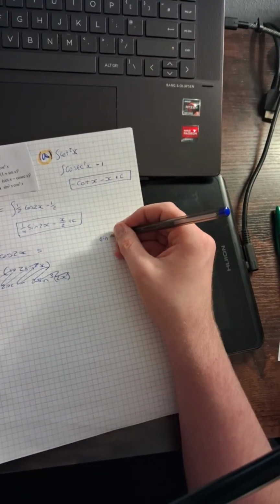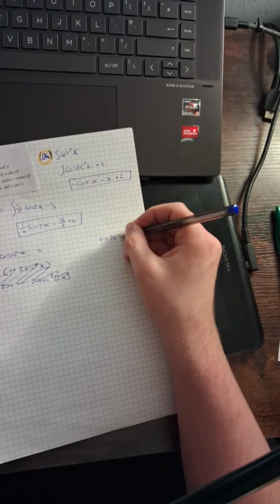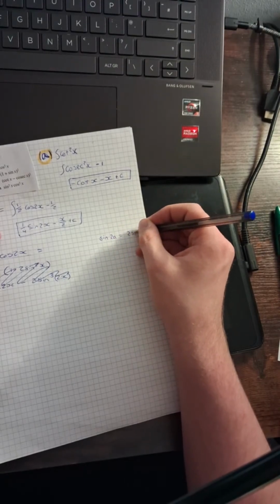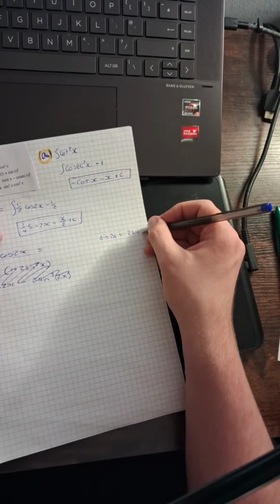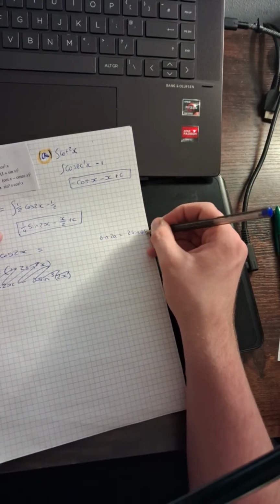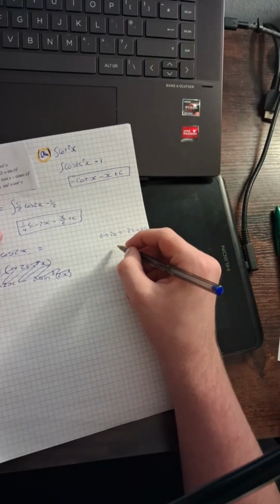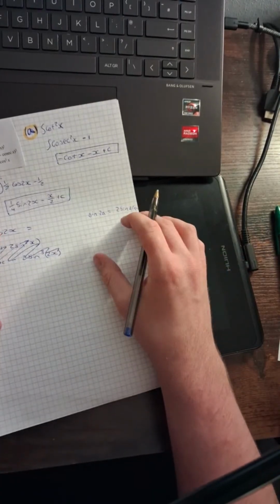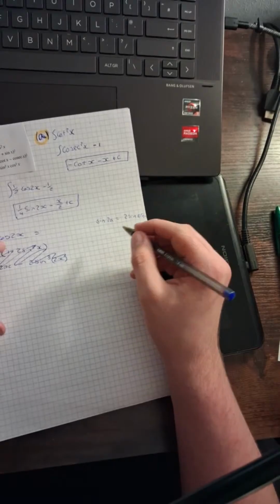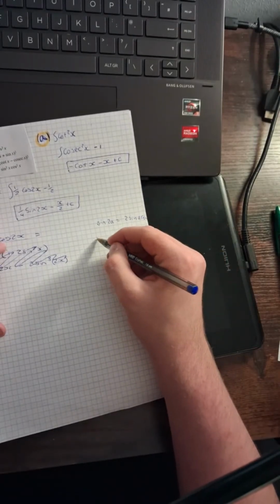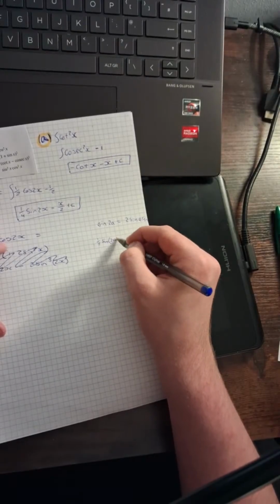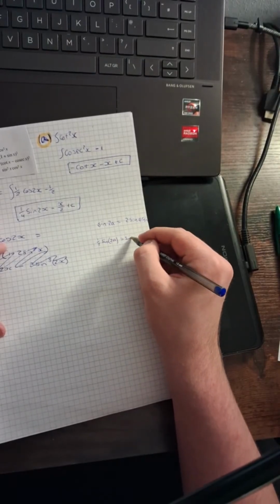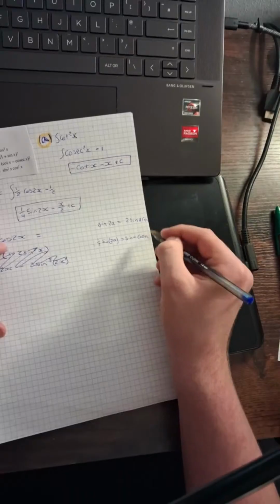Sine 2a equals 2 sine a cos a. Okay, now we just need to divide both sides by 2. Half sine 2a equals sine a cos a.